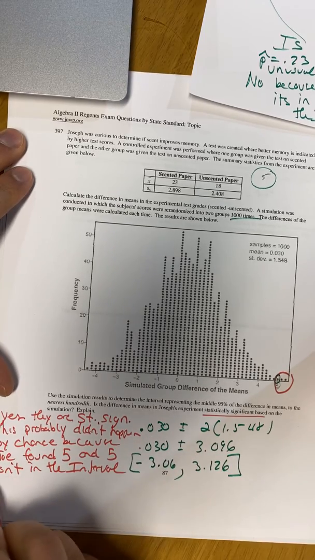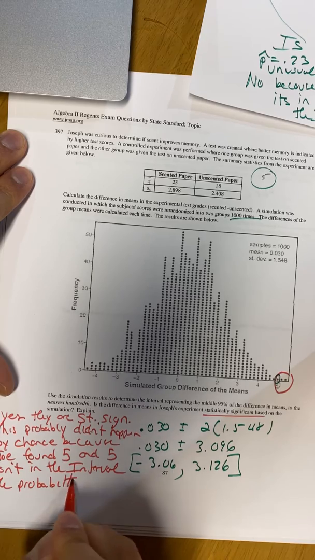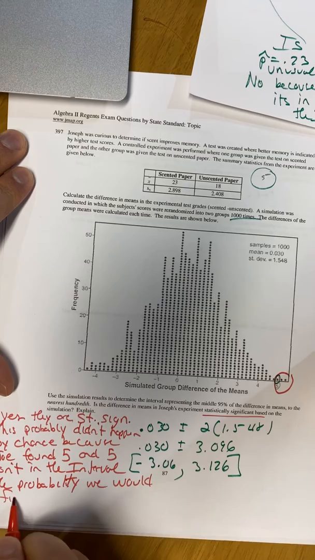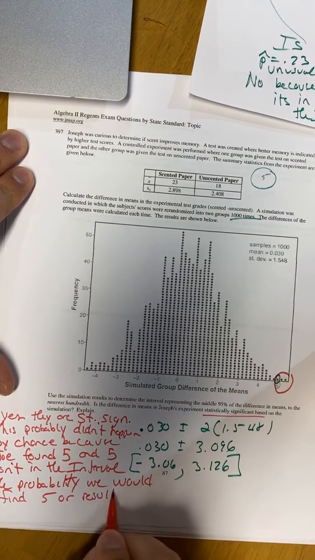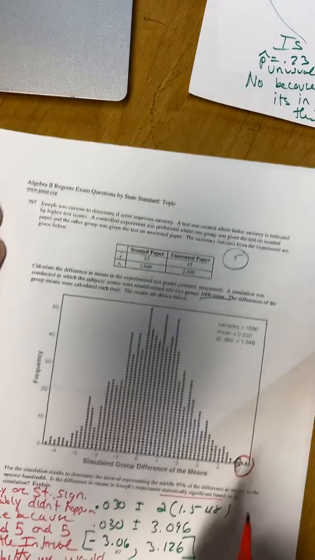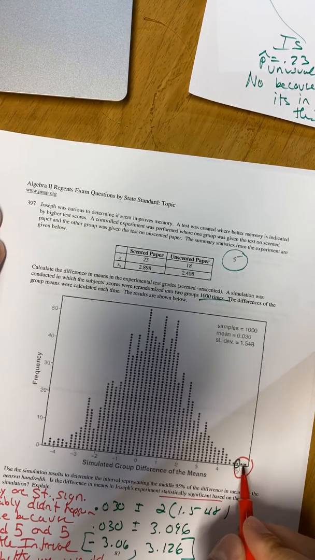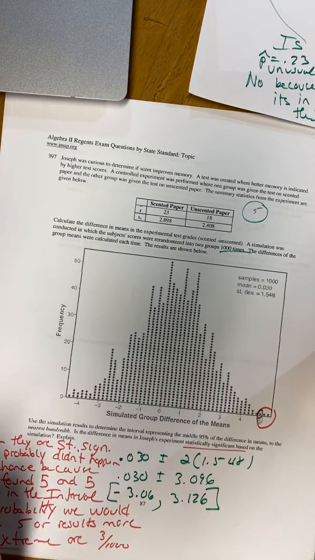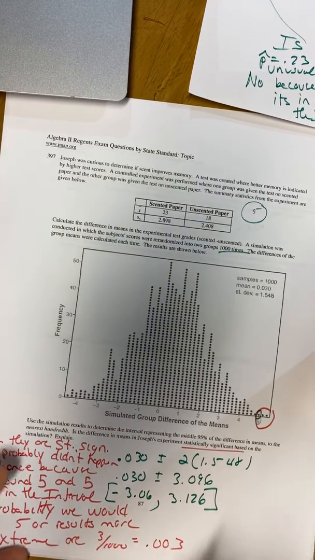So here's going a little bit further. The probability we would find 5 or results more extreme, like 5 or anything more than that, there's 3 dots out of 1,000. 3 out of 1,000 is 0.003.